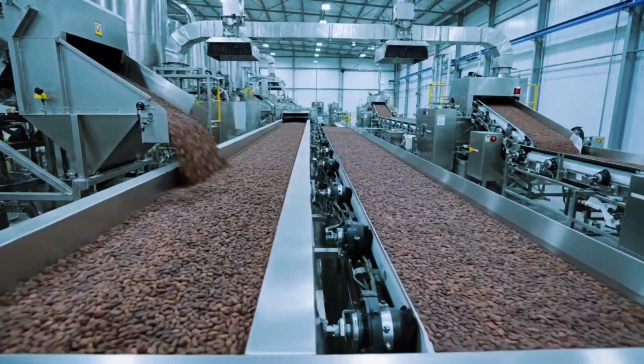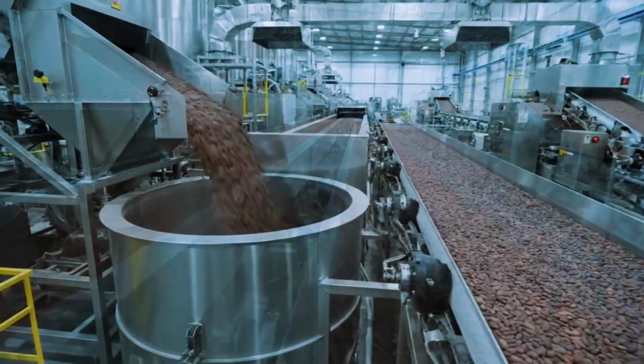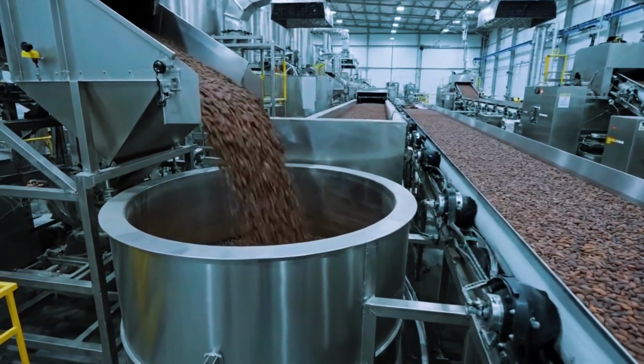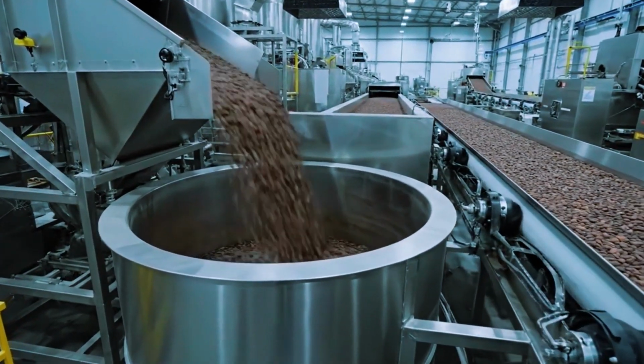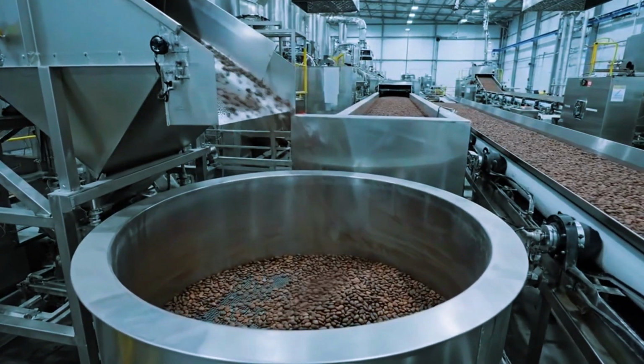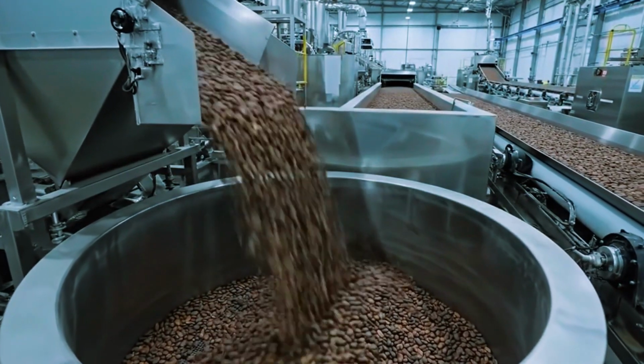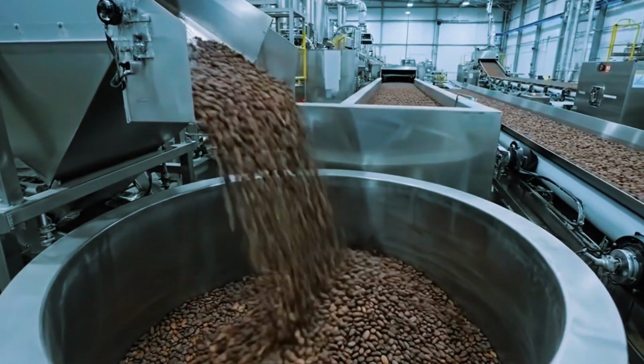Once inside the factory, cocoa beans are treated as a chemical input. From here on, every variable is controlled. Cleaning removes foreign material. Any contamination left here will grind into the chocolate permanently. Beans are sorted to ensure even roasting. Uneven size means uneven chemistry later.